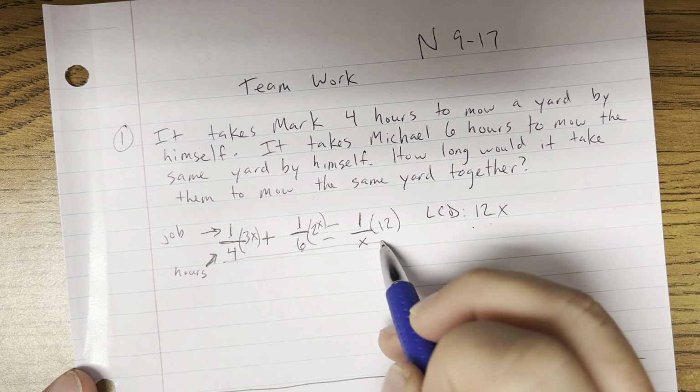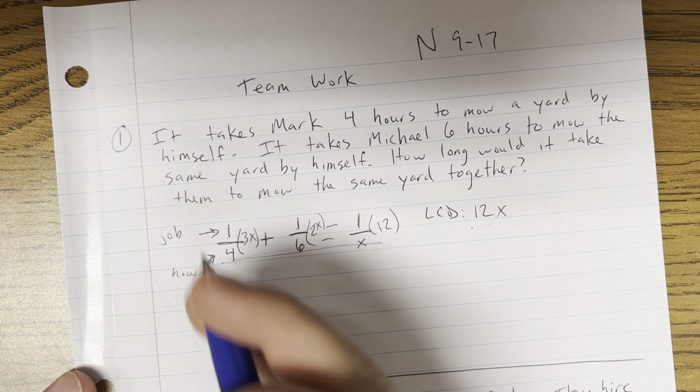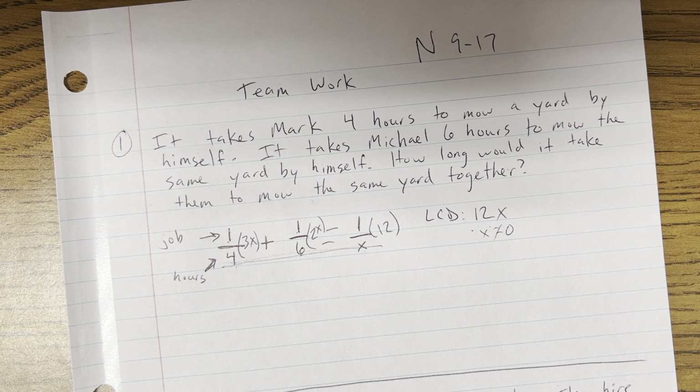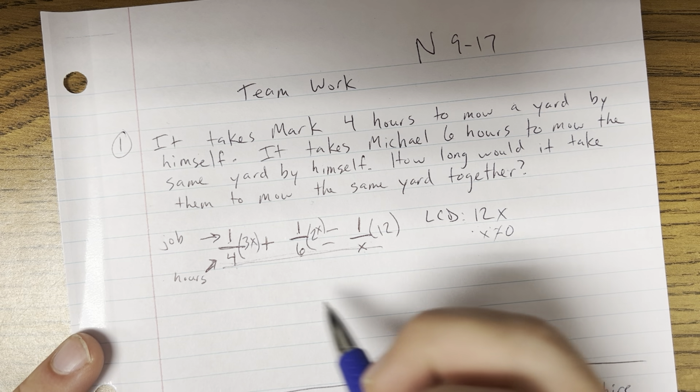So then I don't need the denominators anymore. I just need the LCD to figure out the top. Based on the LCD, I know x can't be 0, but that also wouldn't make sense. They can't do a job in 0 hours. It's going to take some time.